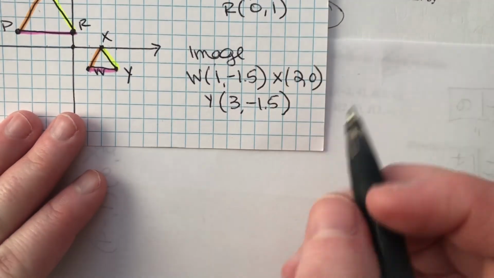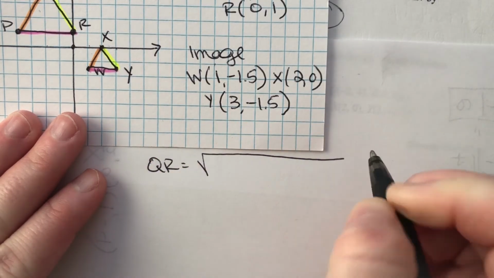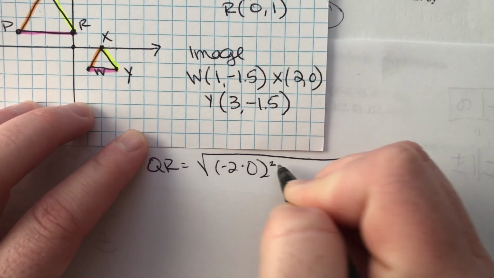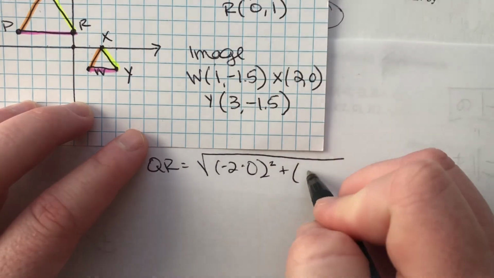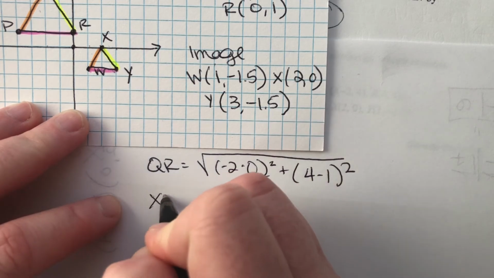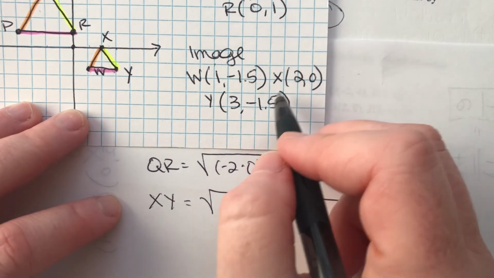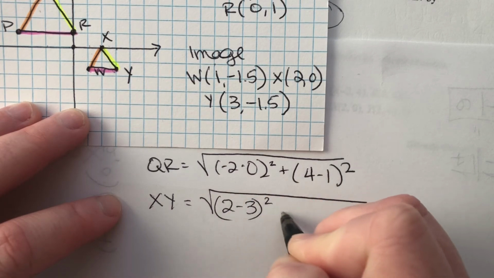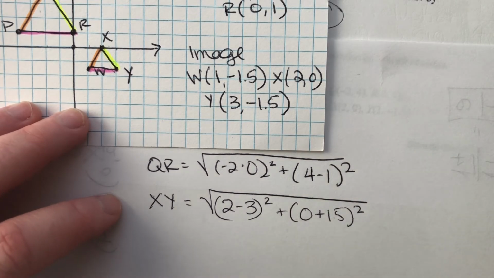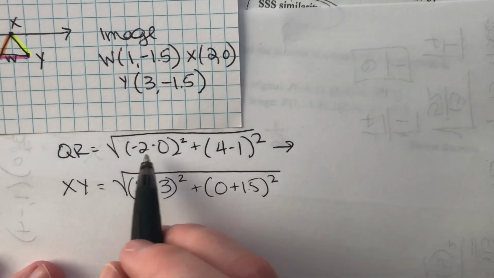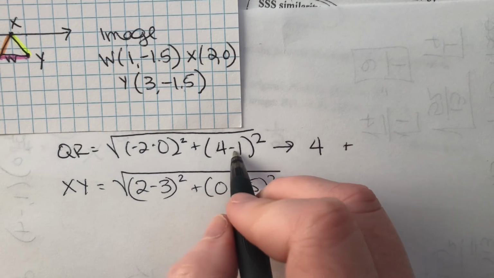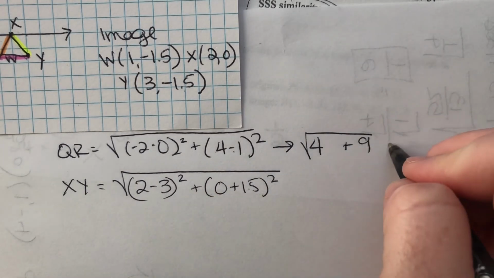So using the distance formula, QR is the square root of (-2 minus 0) squared plus (4 minus 1) squared, and XY is the other. If I set that up, (2 minus 3) squared plus (0 minus 1.5) squared. If I simplify that, -2 minus 0 is -2, and -2 squared is 4. 4 minus 1 is 3, and 3 squared is 9. That's the square root of 13.